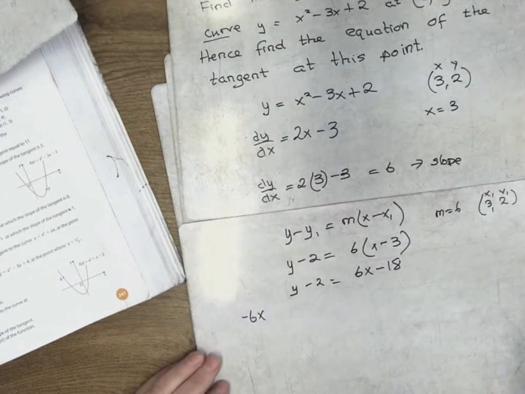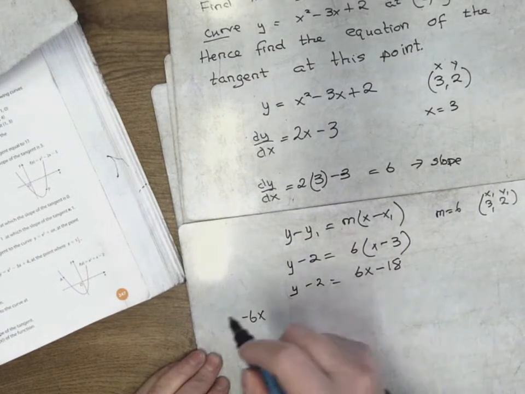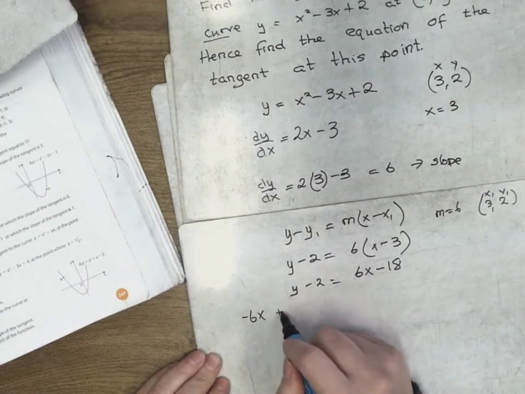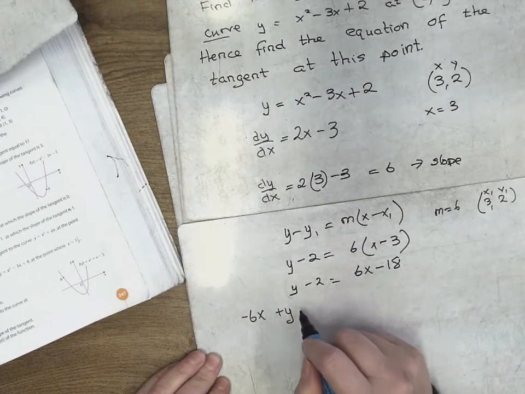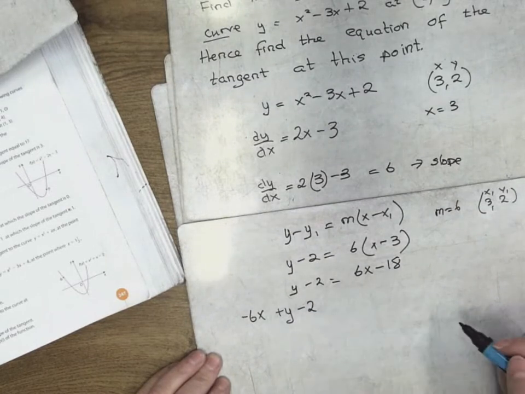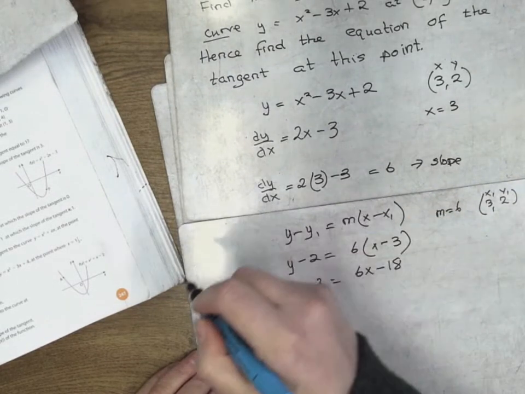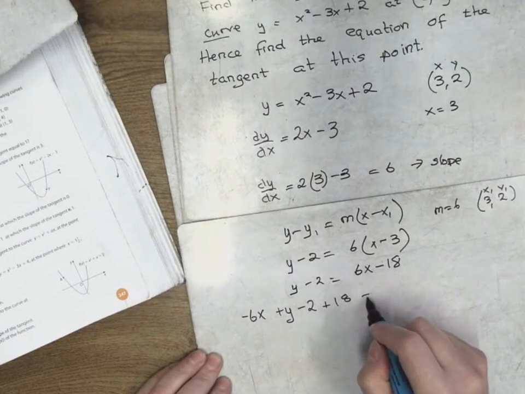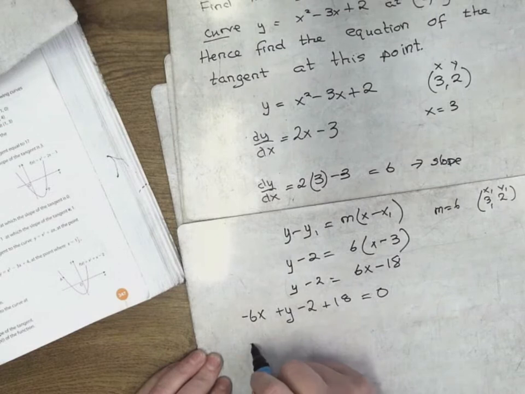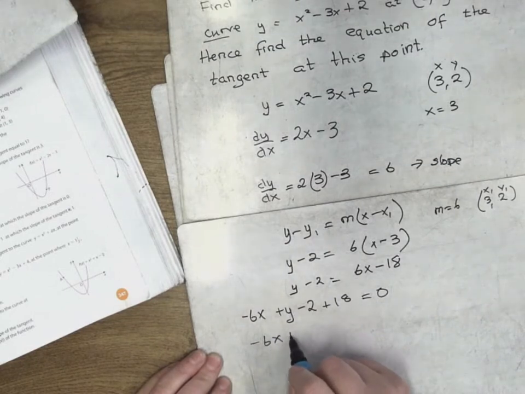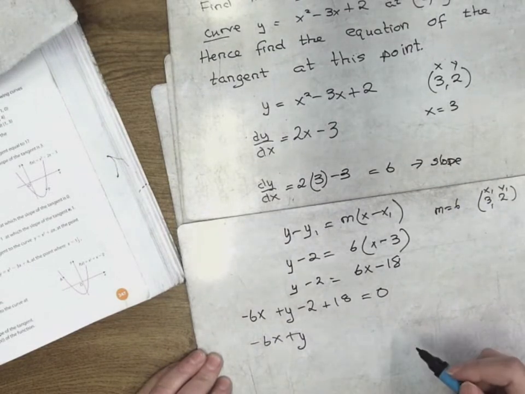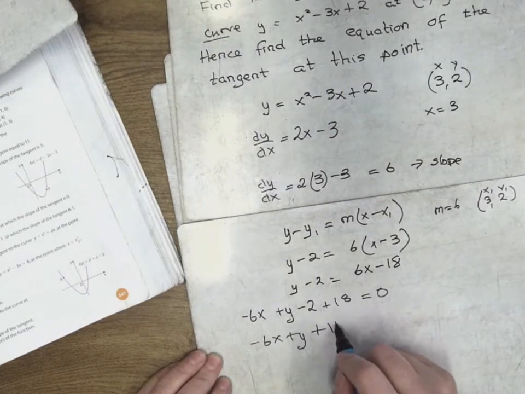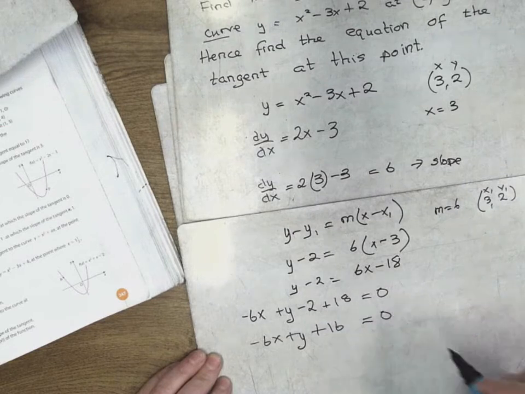The y is here already, so it stays as a plus y. Minus 2 is on this side already, so leave it as a minus 2. The minus 18 comes over and becomes a plus 18, equals 0. Minus 2 plus 18 is plus 16 equals 0, and that is my answer.